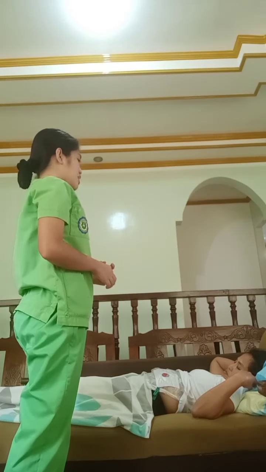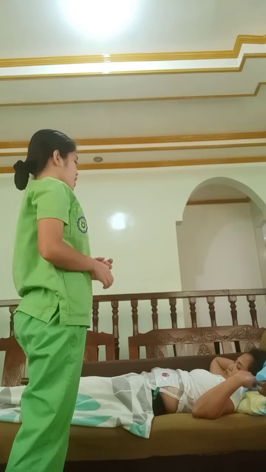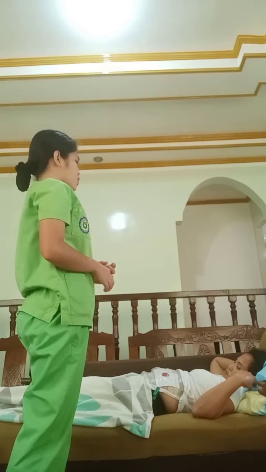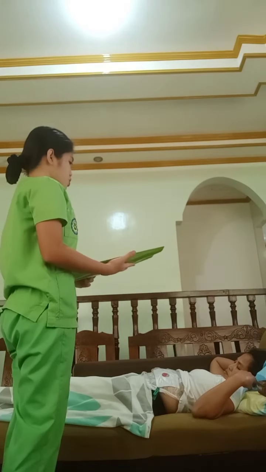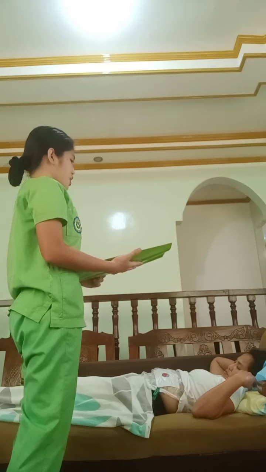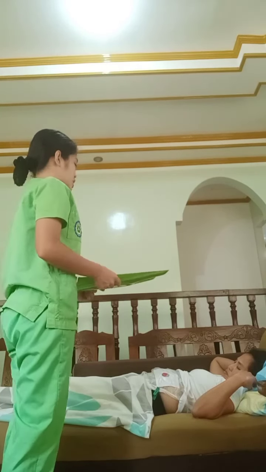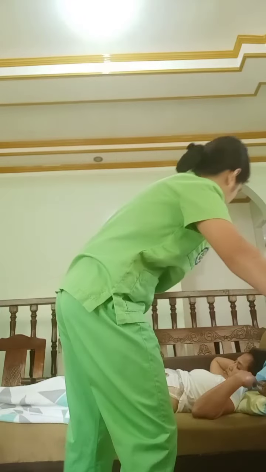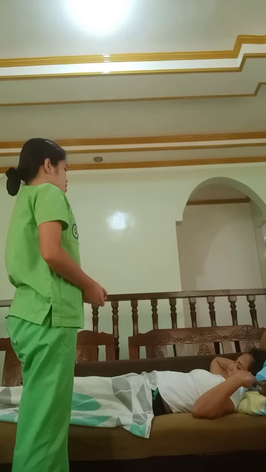If there are any abnormal deviations, we must not forget to notify the appropriate healthcare providers as well as to document onto the nurse's notes the type of pouch and the skin barrier used. So this procedure is what we call colostomy care. So that's it.